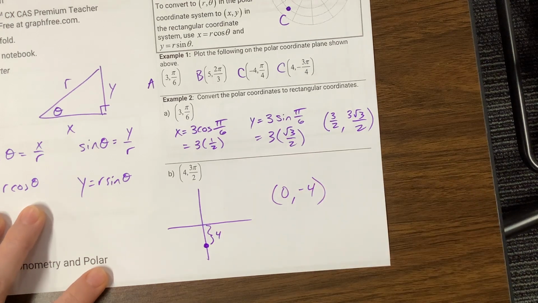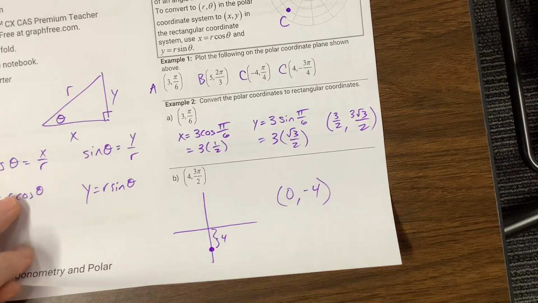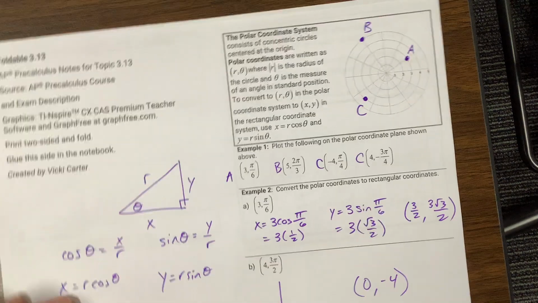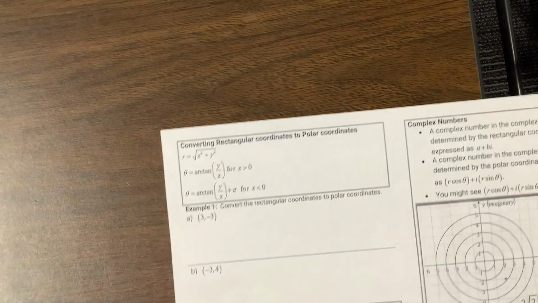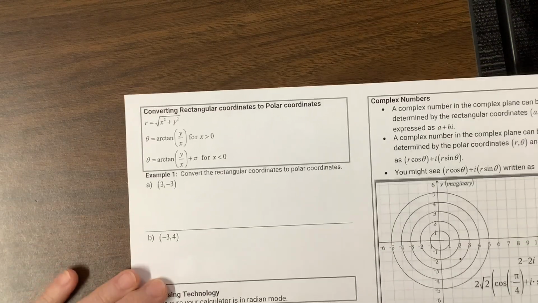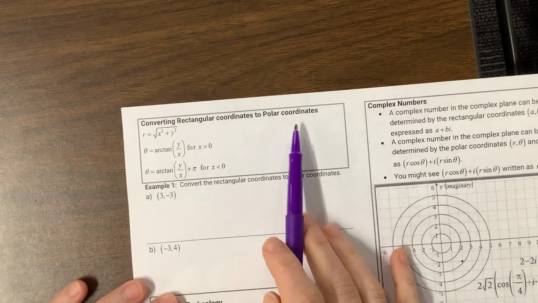Now you can do the trig, but I didn't feel like it. Okay, hopefully that was helpful. Let's see. Okay, now converting rectangular coordinates to polar coordinates.